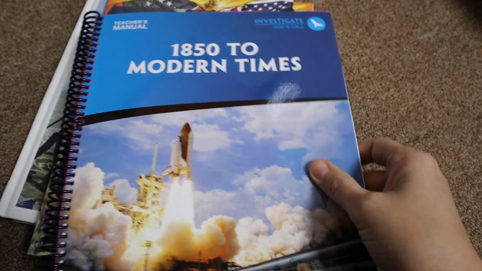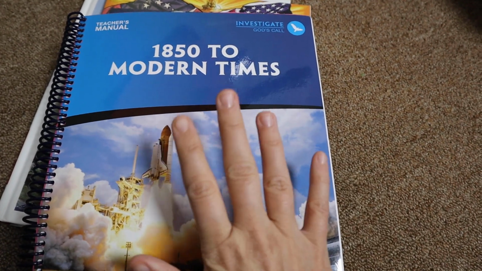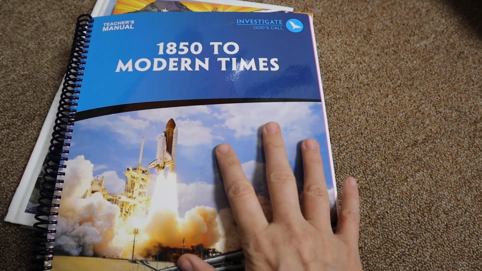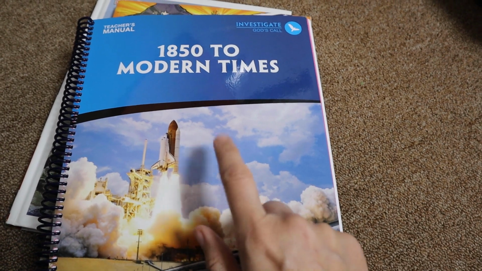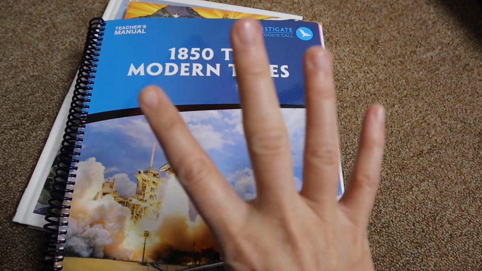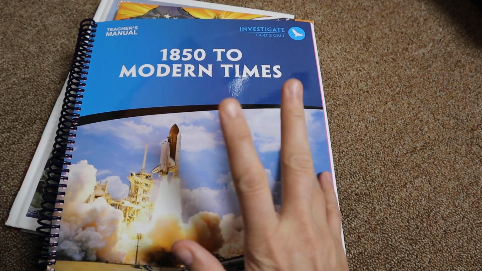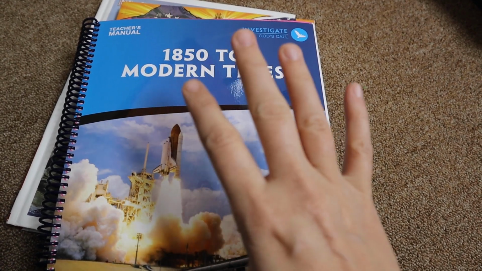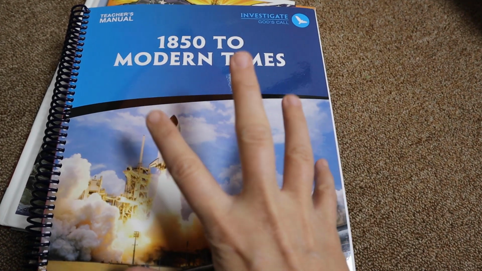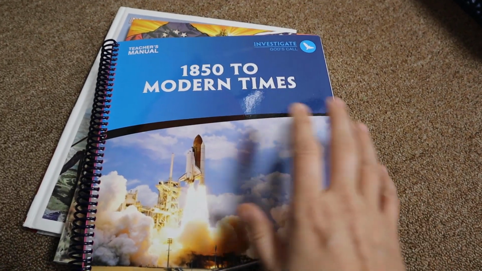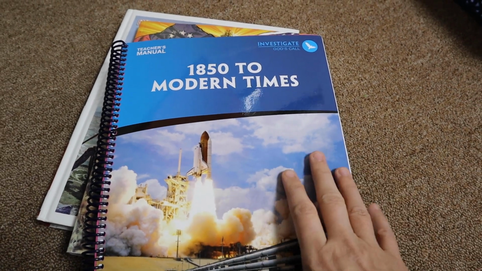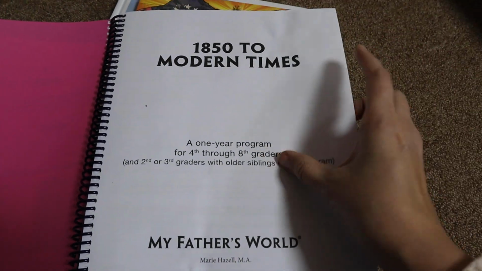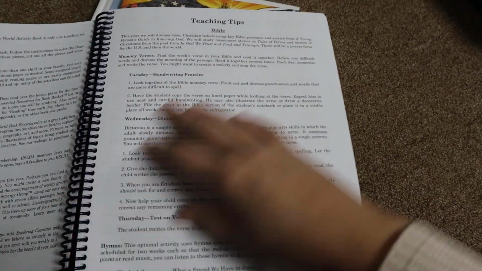Now this is the 1850s to modern times. Once you get into the family cycle of history, it is 3rd through 8th grade is the recommended ages for their family cycle. It is made up the same way as far as the cycle years. It's got 4 cycle years and they range the same time frames. It is the ancient, the medieval, early modern, and modern. So that is the time periods that they are going to cover. Now last year we did 1850 to modern times. The difference with this one is this one's 4th through 8th grade, but you can get the extension for younger siblings, which is what we did last year.